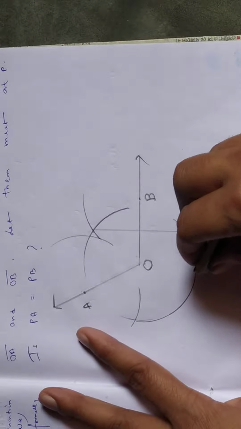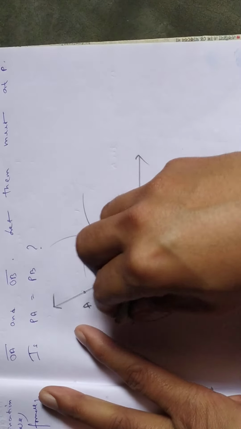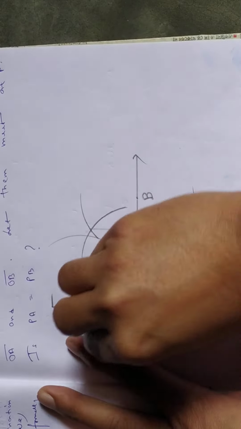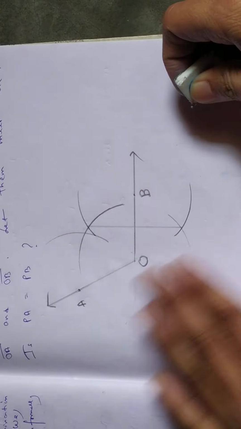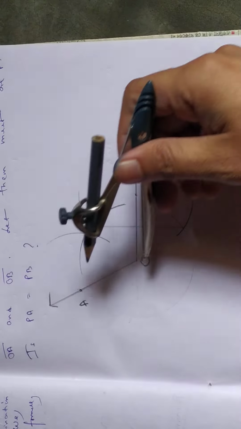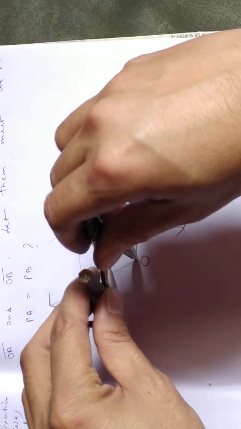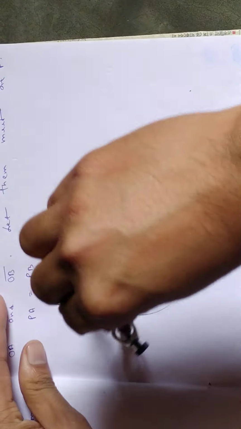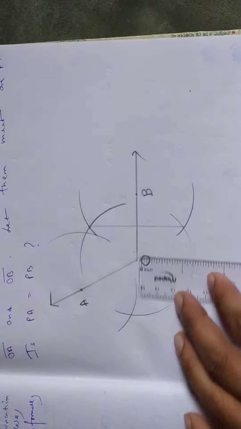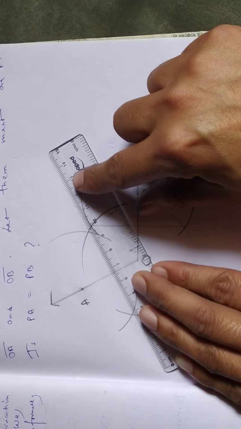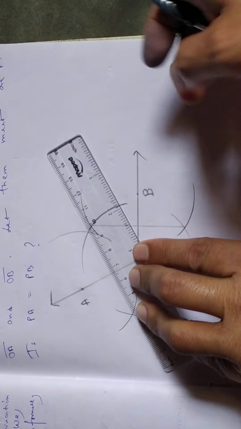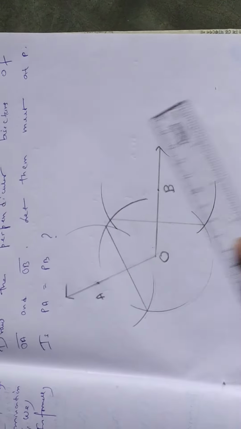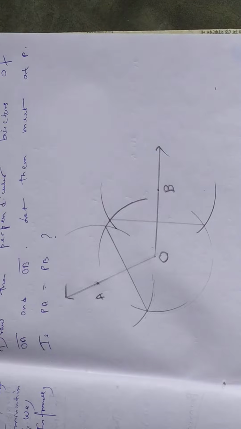Okay, let me draw once again, because a little bit of problem is coming here. I've taken more than half, only this portion I'm drawing. This one, and okay, now it's okay. Now you have to join. If you join, okay, these two lines we have obtained.